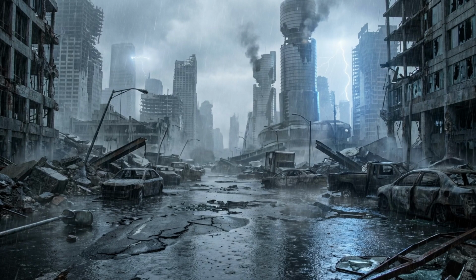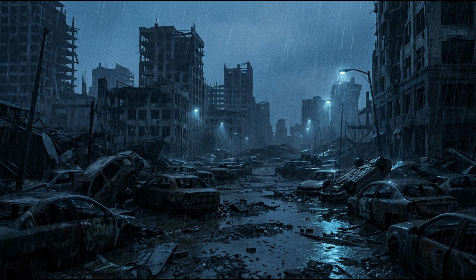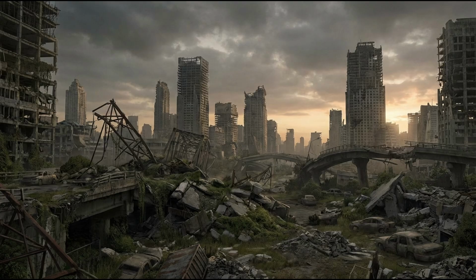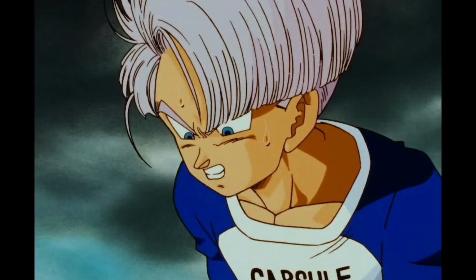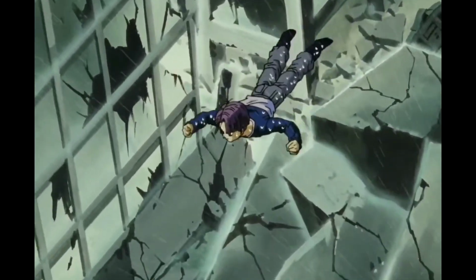After finishing the characters, I started generating destroyed city environments that I could use for the scenes. Some variations worked really well, while many others were complete duds. Once I had the characters and environments ready, it was time to start bringing the anime scene to life.